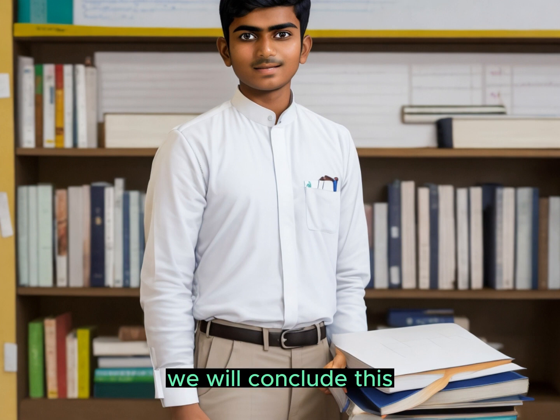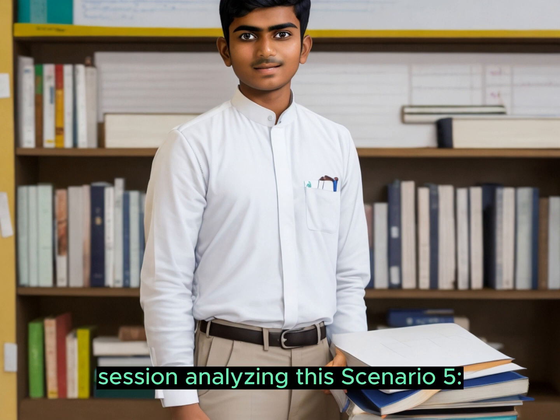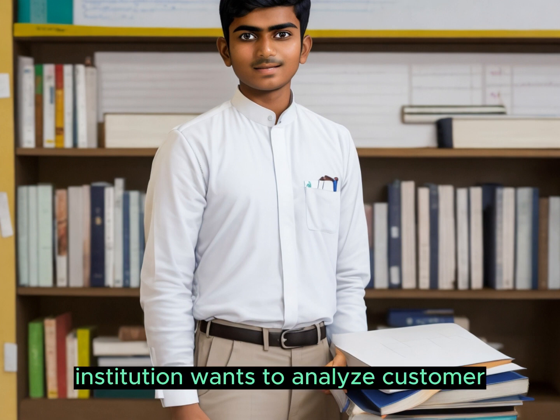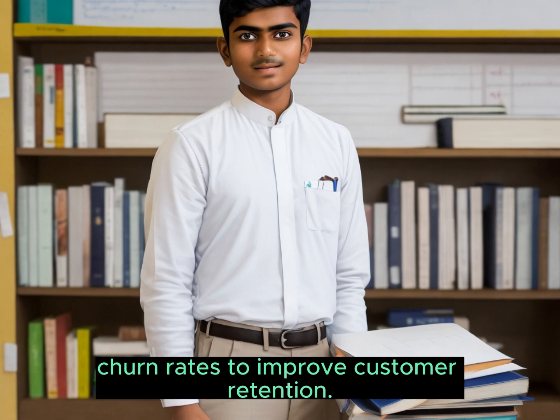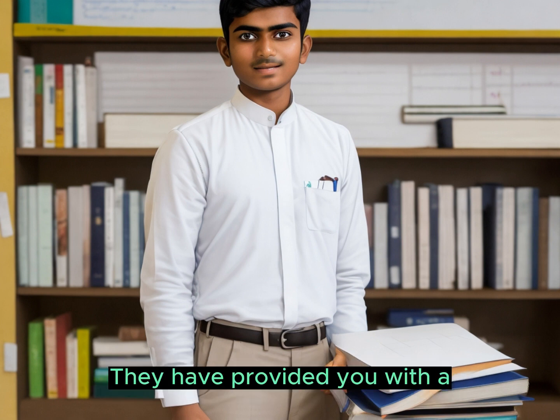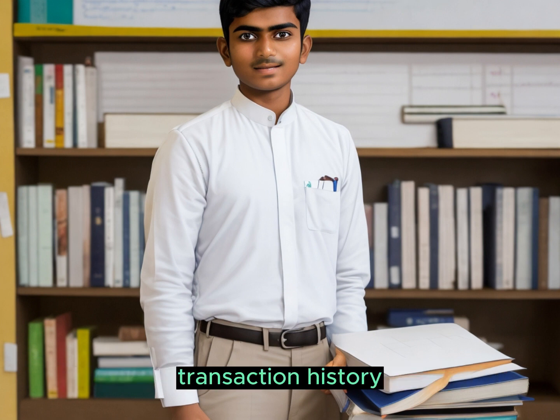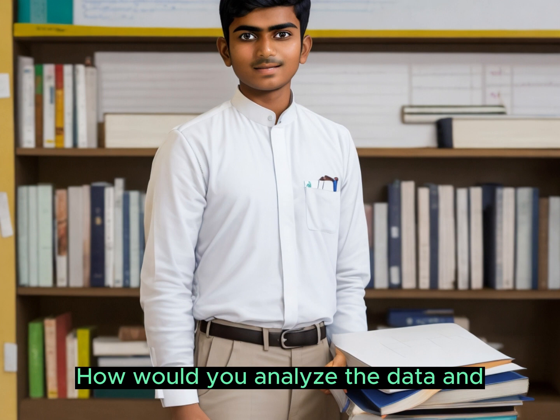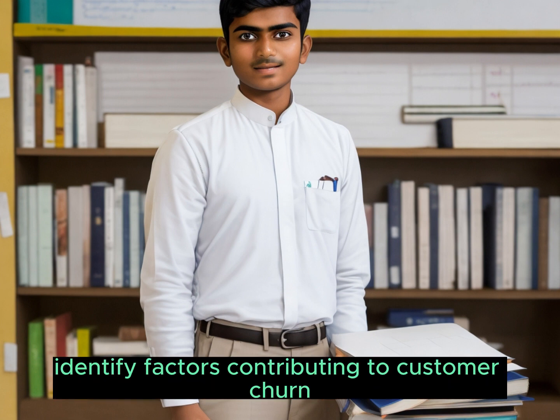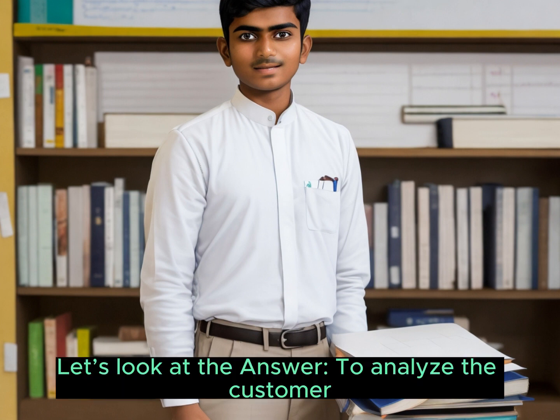Finally, we will conclude this session by analyzing scenario 5. A financial institution wants to analyze customer churn rates to improve customer retention. They have provided you with a dataset containing customer information, transaction history, and churn status. How would you analyze the data and identify factors contributing to customer churn? Now, let's look at the answer.